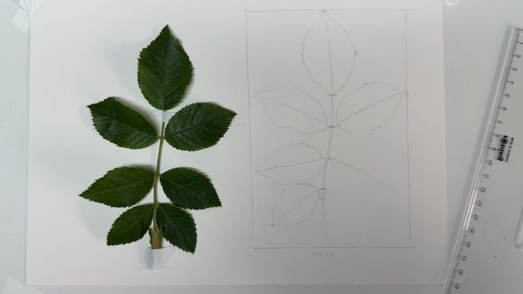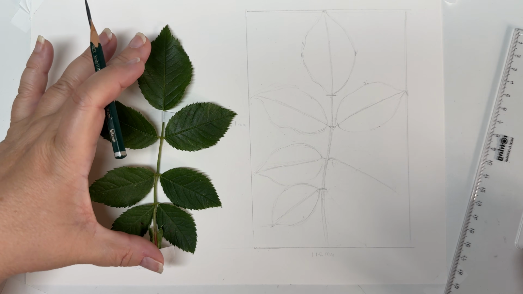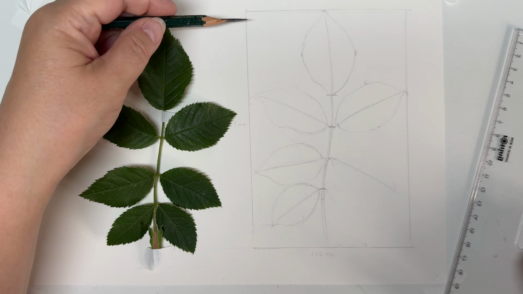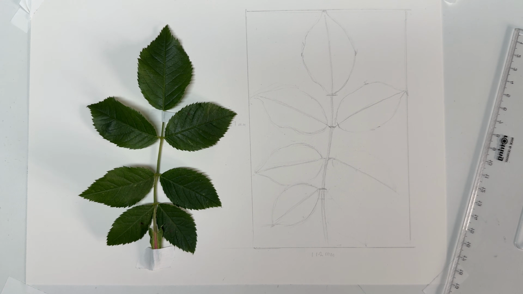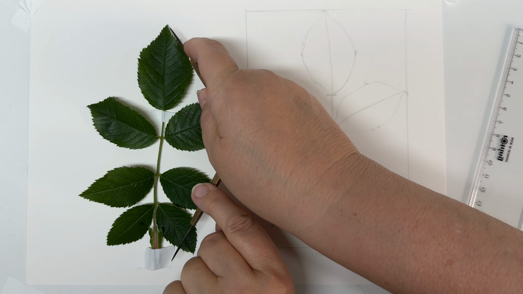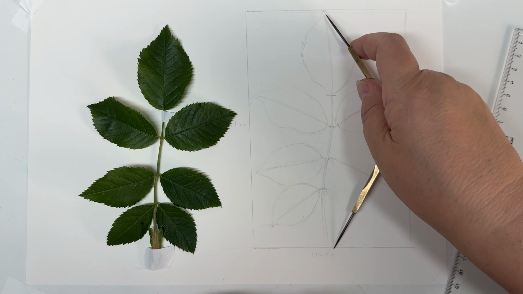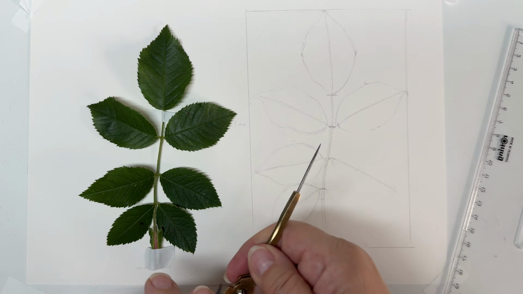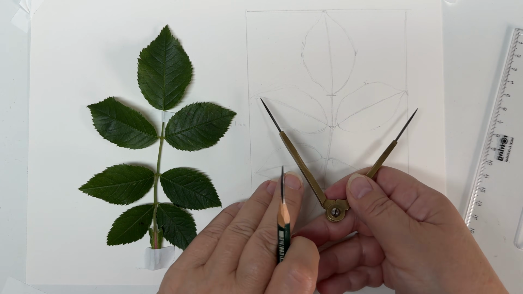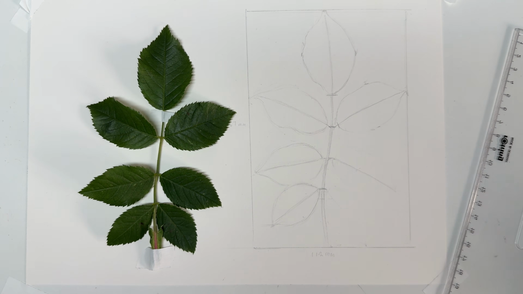I'm just going to run through this very quick drawing of a rose leaflet. It's from a dog rose, and we've got the whole compound leaf here. I've measured that height with my dividers. Well, there's the whole length of my dividers actually, almost, and plotted it in top and bottom. And the width, maximum width is there. Mark that in and draw a bounding box to contain it all in.